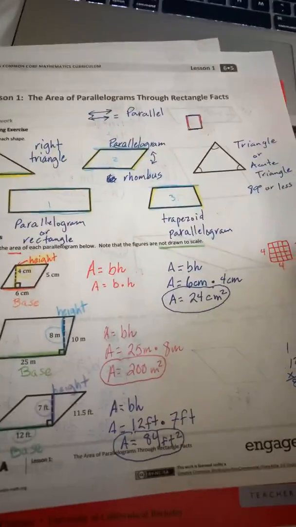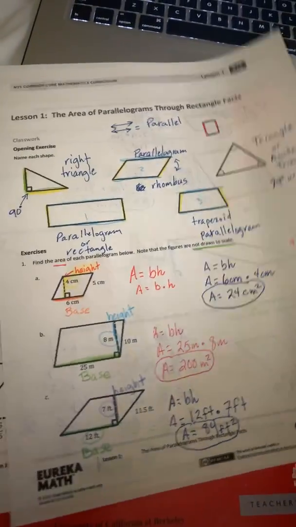Finding the area of parallelograms through rectangle facts. If you have any questions or concerns with that, let me know as soon as possible. I'll be here available all day for you guys to answer any questions that you may have.